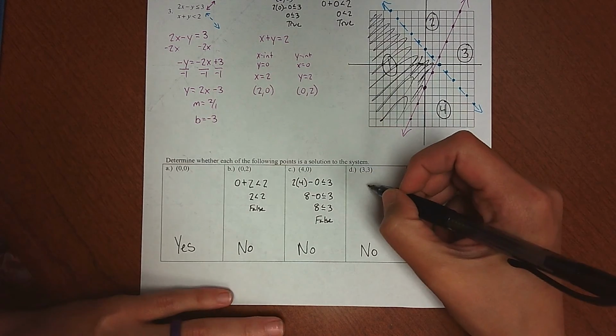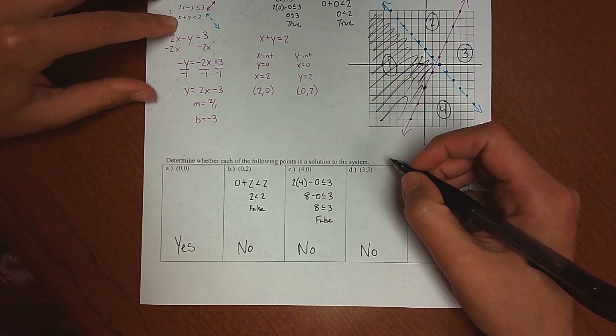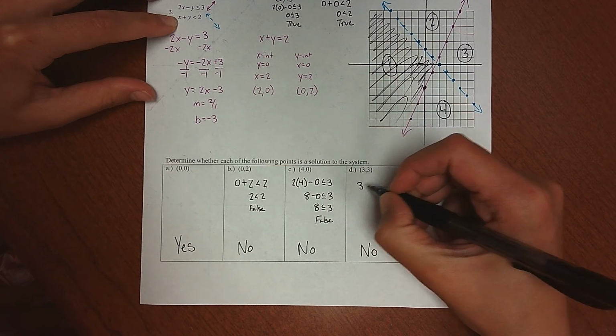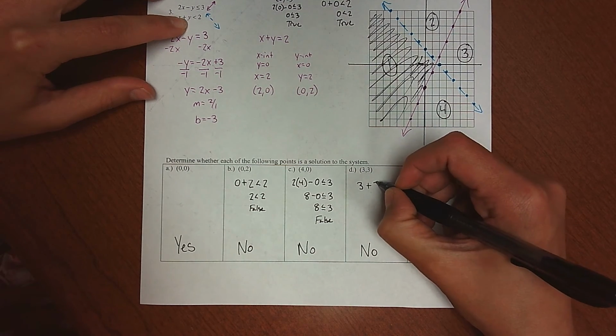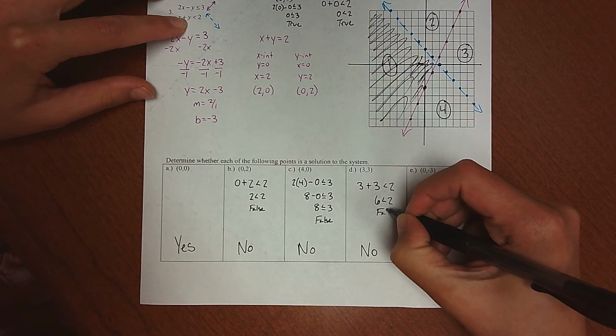Here we can verify that algebraically. If I plug 3, 3 into the second inequality, I get x, I replace with 3, plus I replace the y with 3, is less than 2. 6 is less than 2? No, it's not. That's false.